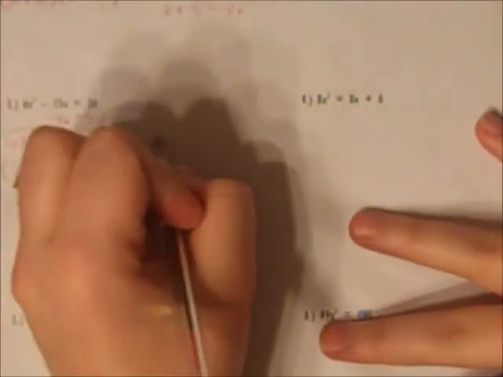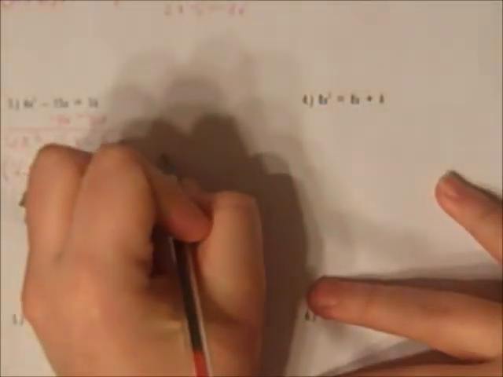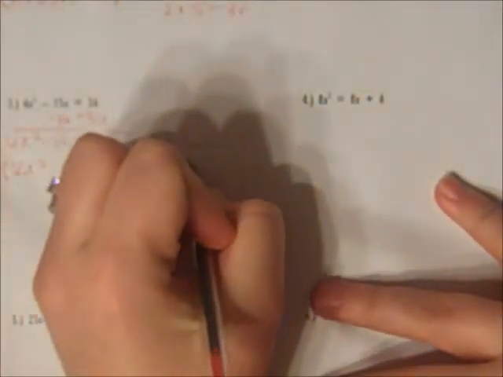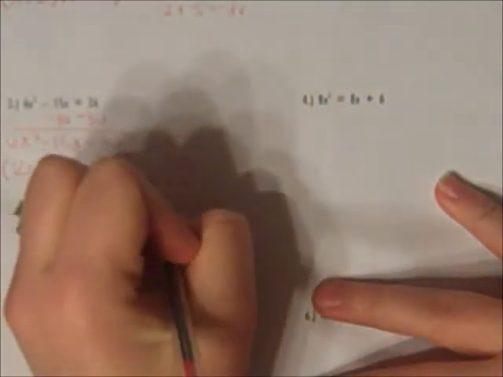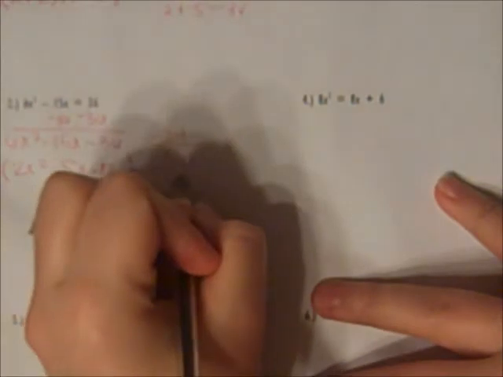Now, this is an easier problem because a times c is not quite as large. It's only negative 24. But I still can't do the shortcut way. I still have to do everything out. So I'm going to list my factors of 24: 1 and 24, 2 and 12, 3 and 8, and these are the ones I want. I want to be at negative 5, so that would be positive 3, negative 8.